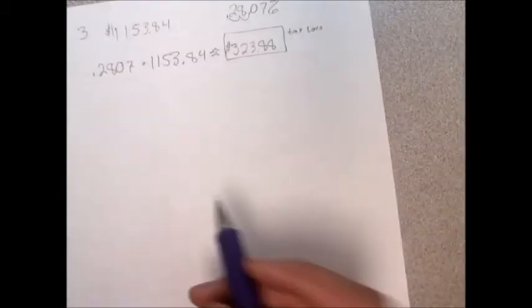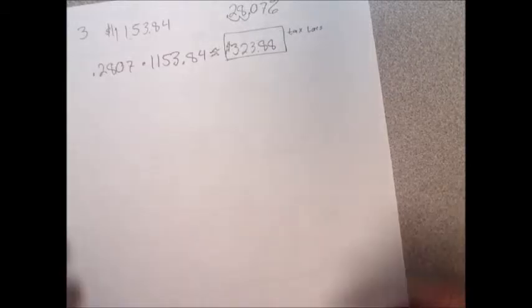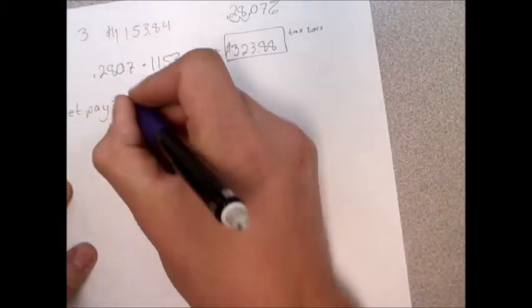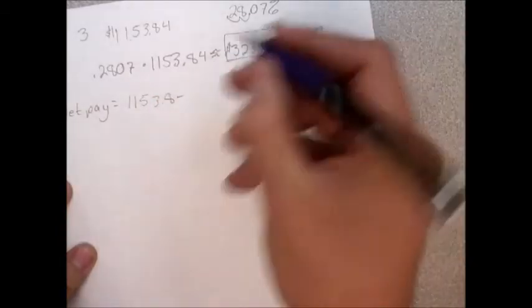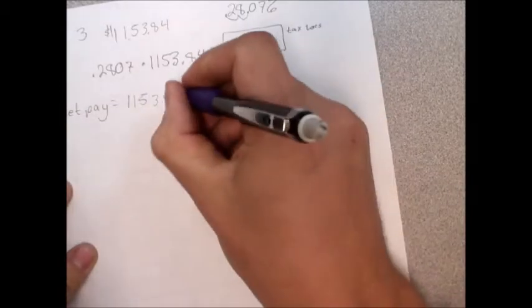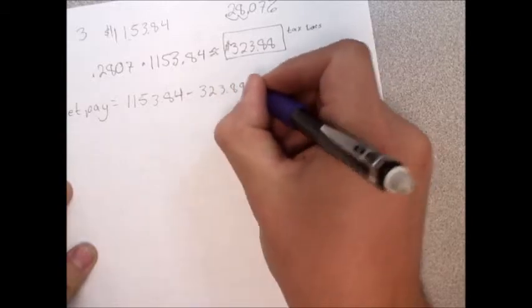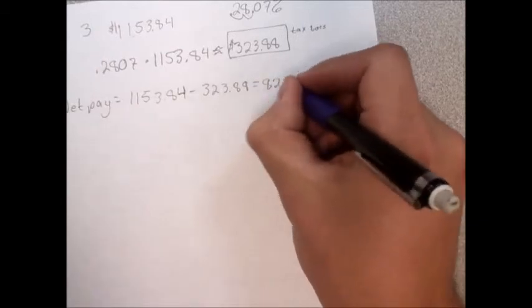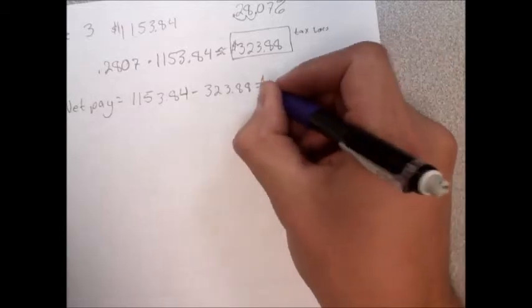Okay? So now it says how much money will she take home, right? The exact question says determine her net pay. Her net pay is after taxes. So net pay is her total pay, $1,153.84, subtracting her taxes, which were $323.88. And then I'll get the total that she makes net. Good. $829.96. Do not forget your labels.